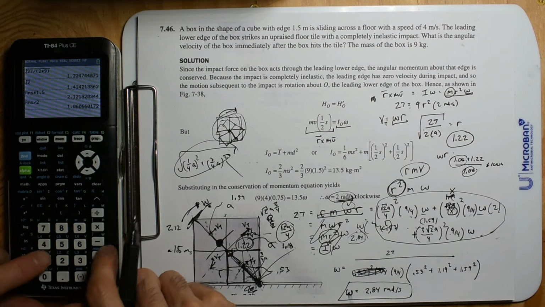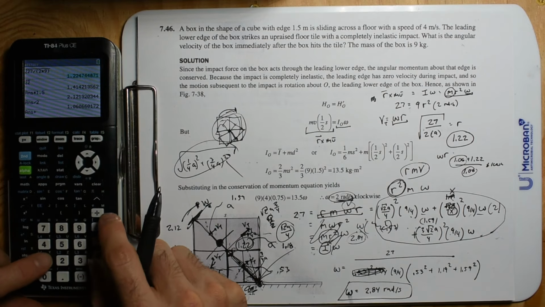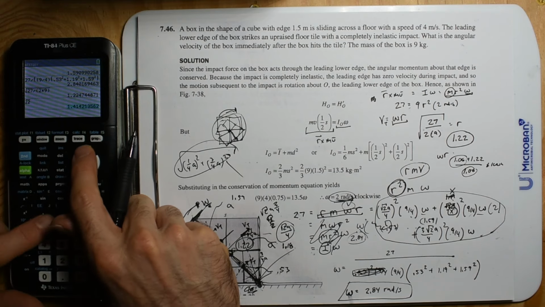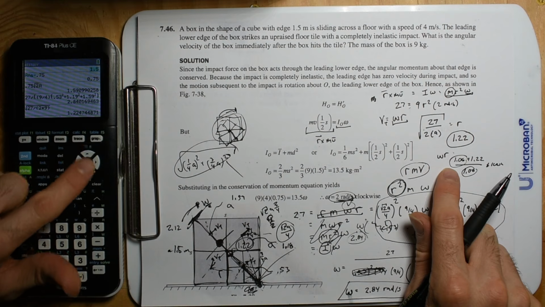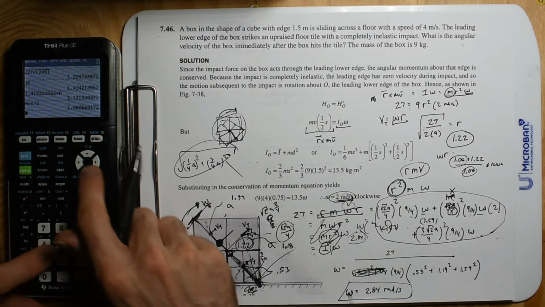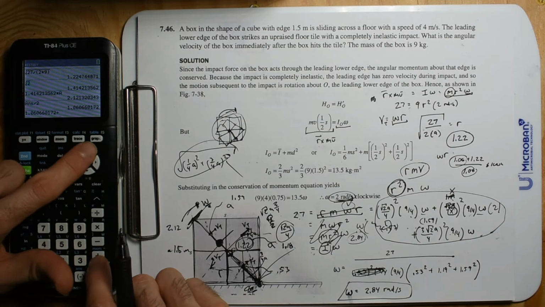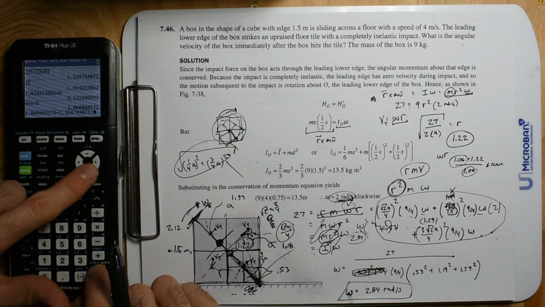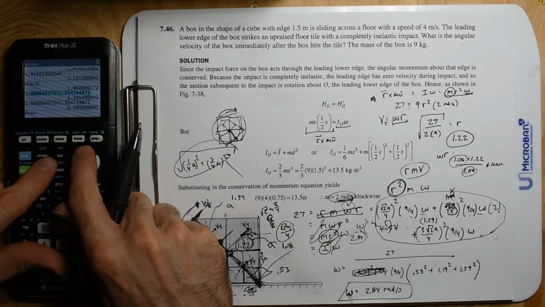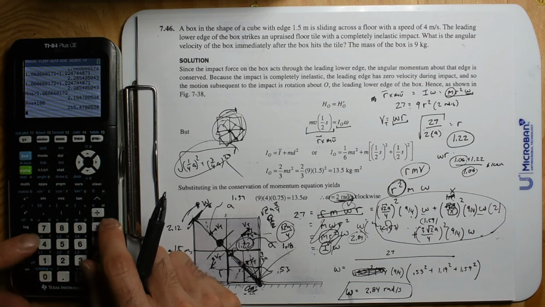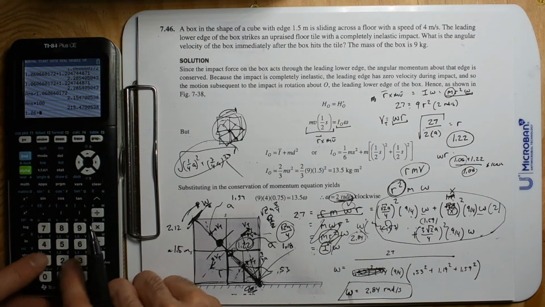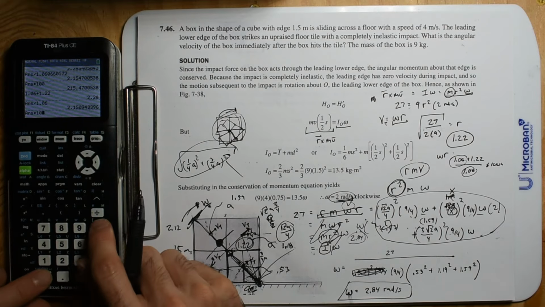So we're going to take 1.06 plus 1.22 divided by 1.06 times 100.